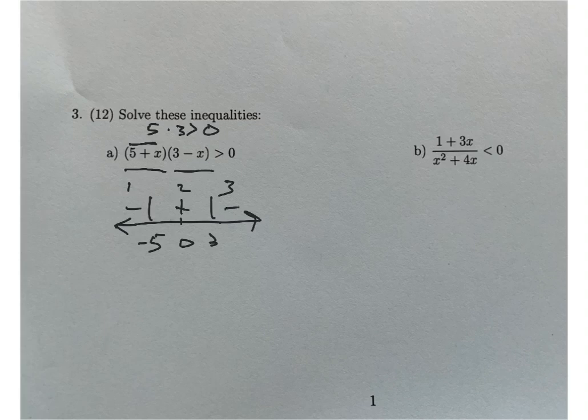Signs will alternate. Therefore, this expression is positive only between -5 and 3. So here's our answer, the interval from -5 to 3. Open interval. All right, for the second one, the numerator changes sign at -1/3. You can set it equal to 0 and solve if you can't see it.